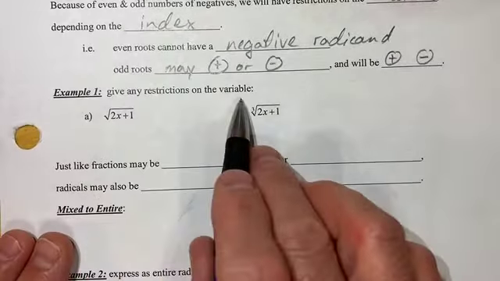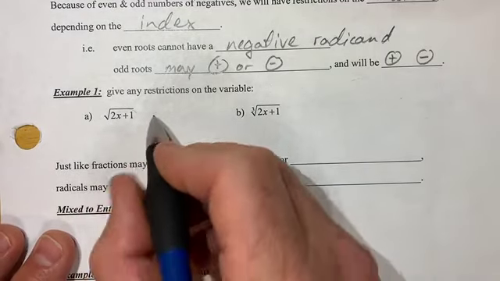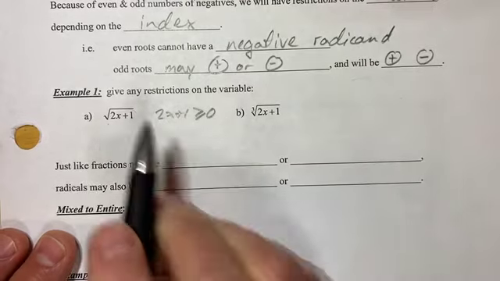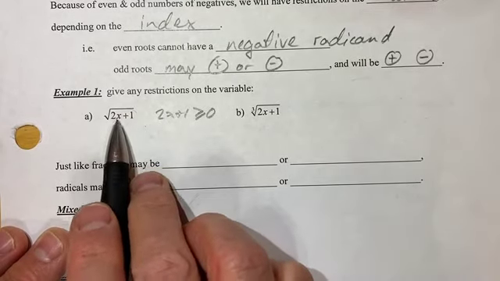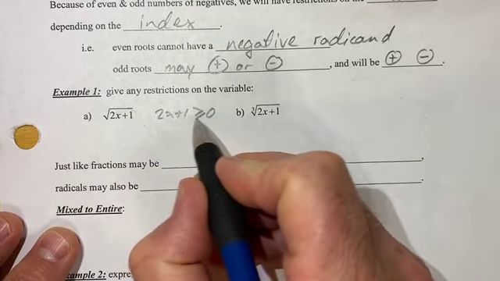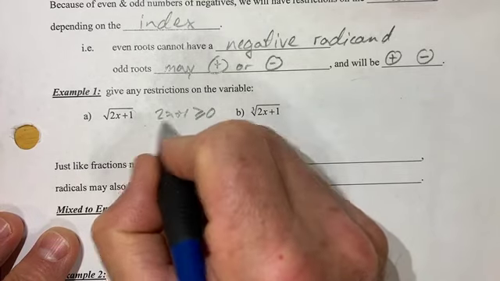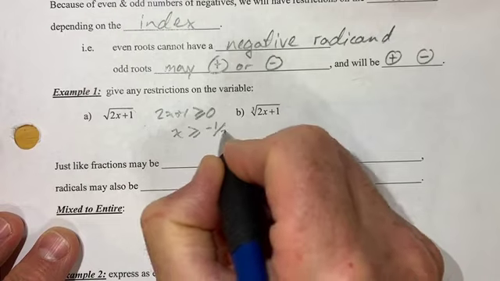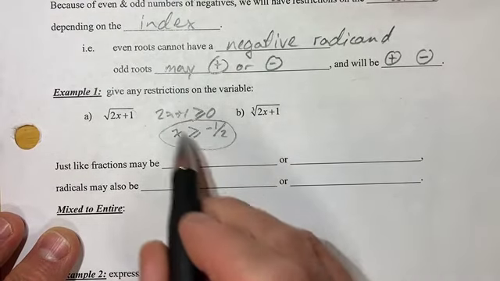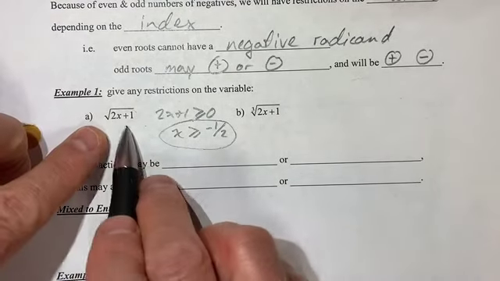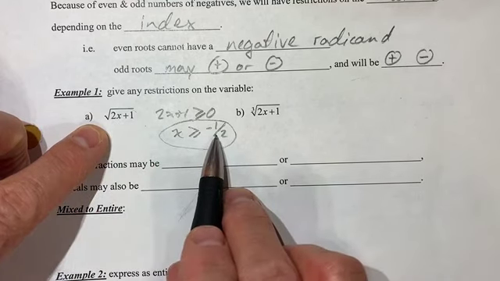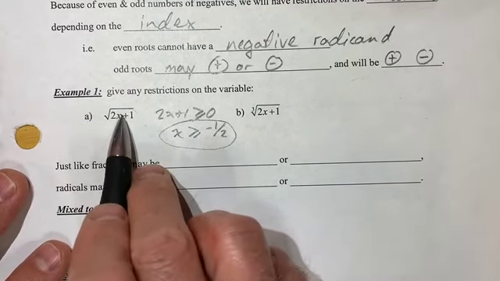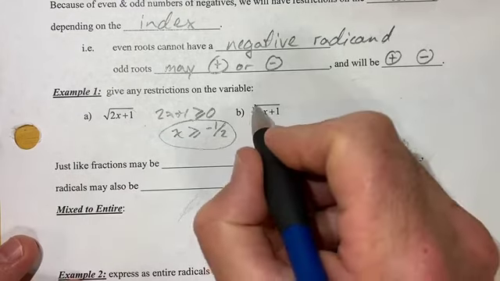So give restrictions. In other words, the inside part here, the 2x plus 1 has to be greater than or equal to 0. Now it could actually equal 0 because square root of 0 is 0. So now I'm going to move over the 1. This becomes negative 1, and I'm going to divide by 2. So in other words, x is greater than or equal to negative 1 over 2. Any number bigger than negative a half would work. If I chose something that's smaller than negative half, like negative 1 or negative 2, I would end up with a negative, and I got a problem.